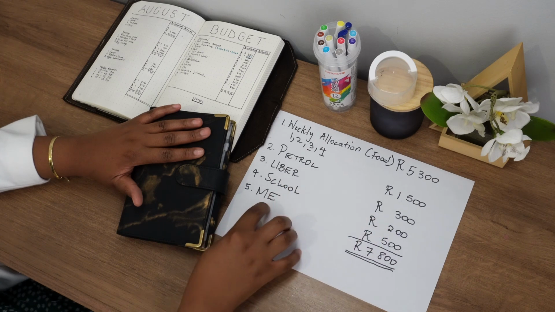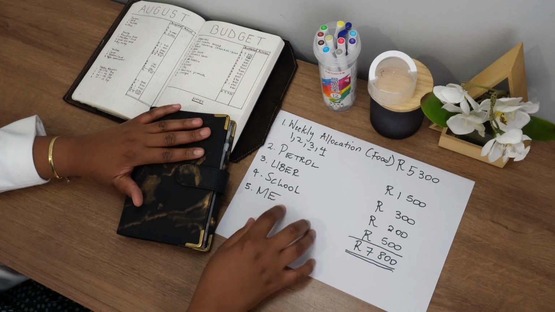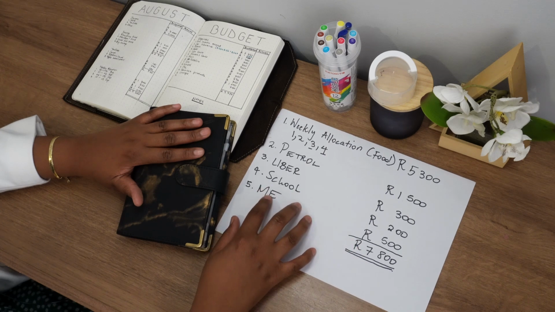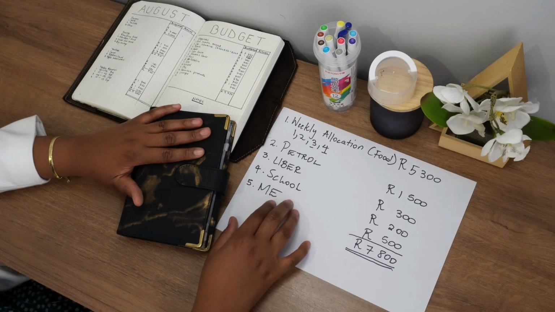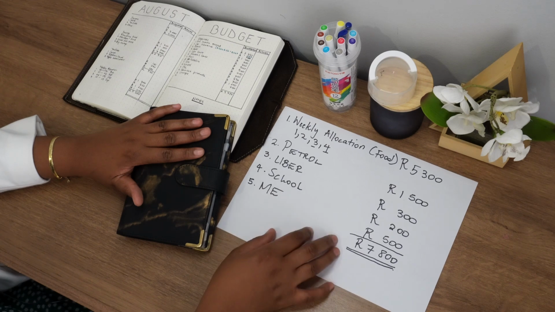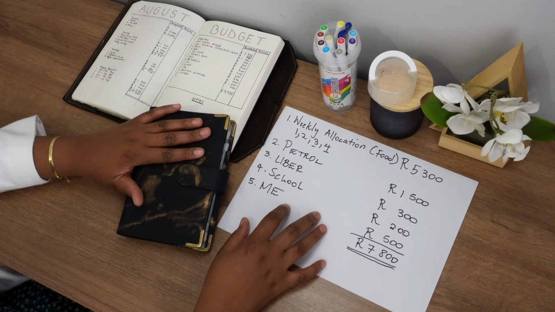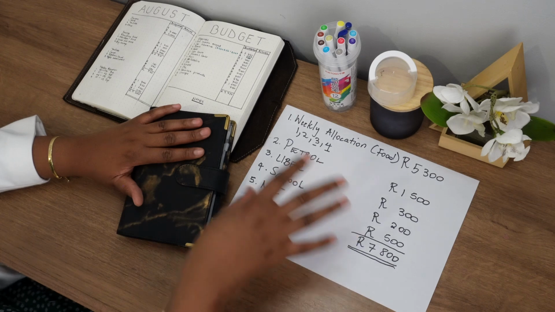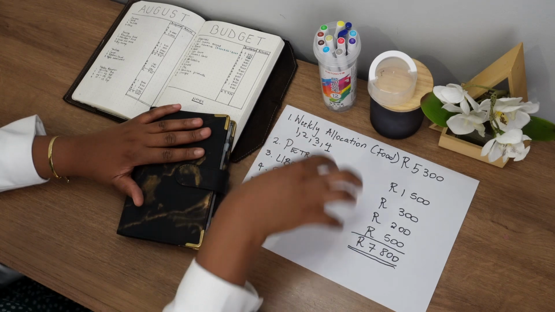That's a saving. For my budget, I allocated 500 rands, and currently we're left with 200 rands. That's a saving that I'm currently having. So if by the time I get paid on the 15th we haven't spent this money, then this is money that I can allocate again. I can reallocate it here.